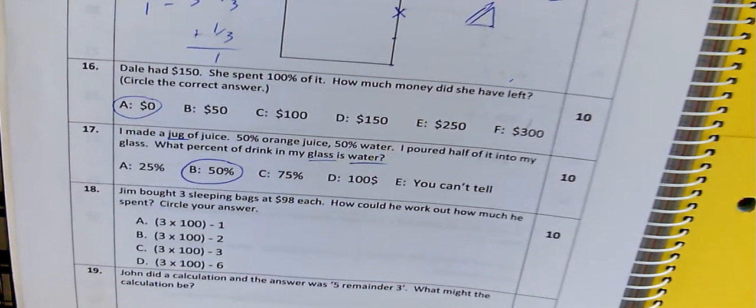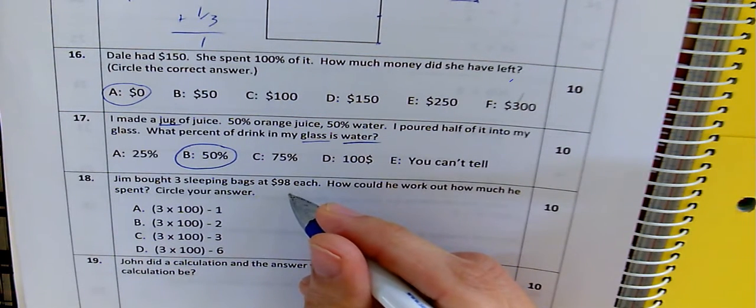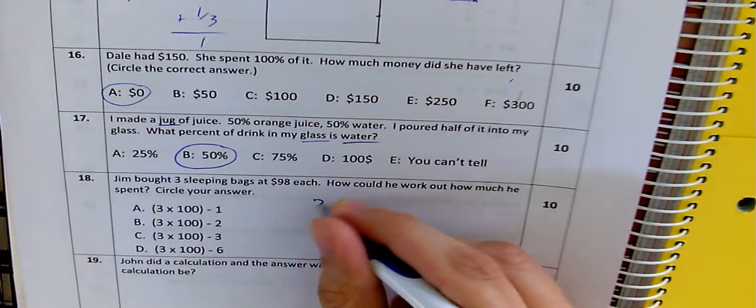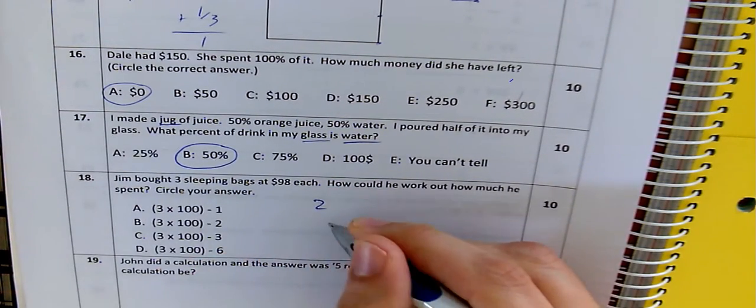Okay, question 18. Jim bought 3 sleeping bags at $98 each. How could he work out how much he spent? So 98 is $2 less than 100, and his 3 sleeping bags, so it's 3 lots of 100 minus 2.